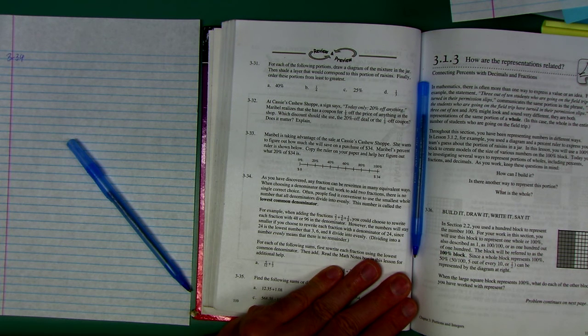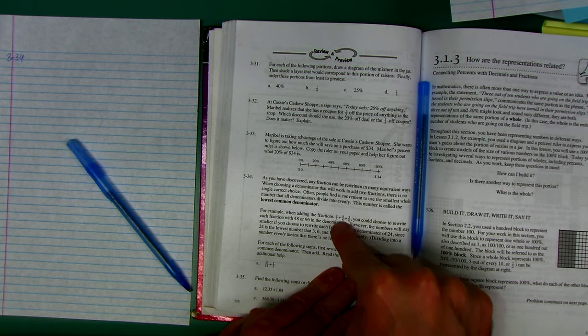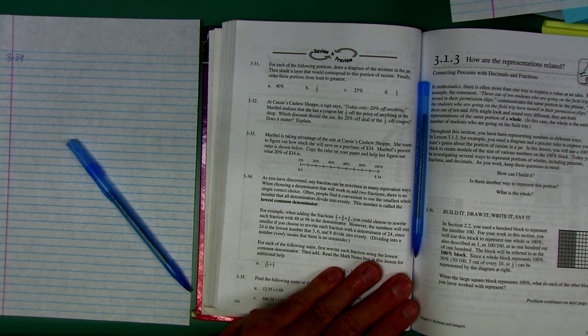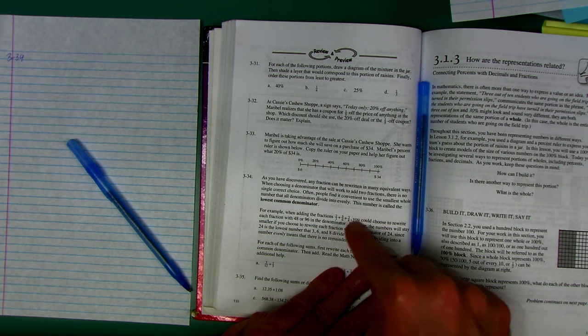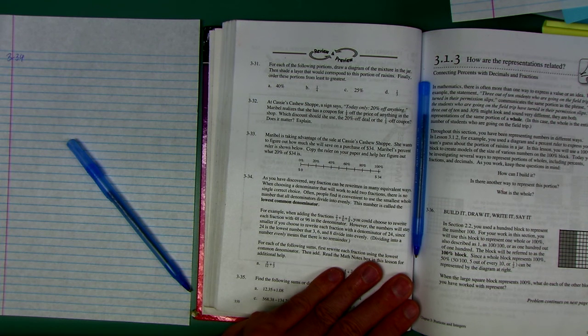Also the least common multiple of those 2 numbers, right? For example, when adding 2/3, 5/6, and 3/8, you need to find a number that 3, 6, and 8 all go into. Okay? You could use 48 because 3, 6, and 8 all go into 48, or 96. However, the numbers will stay smaller if you choose to rewrite each fraction with a denominator of 24.